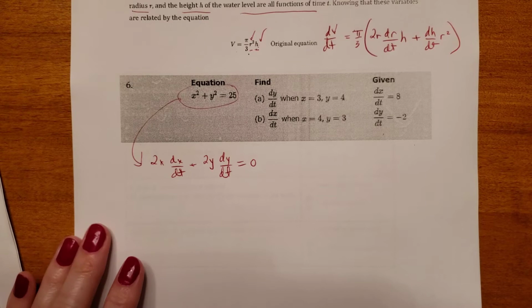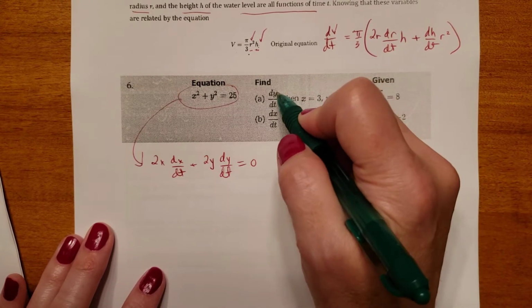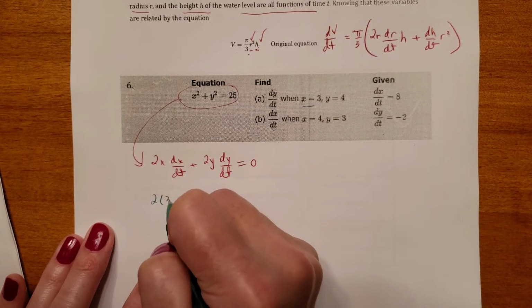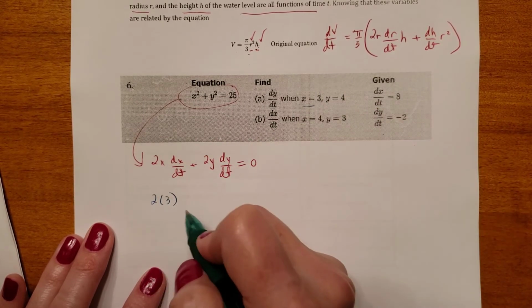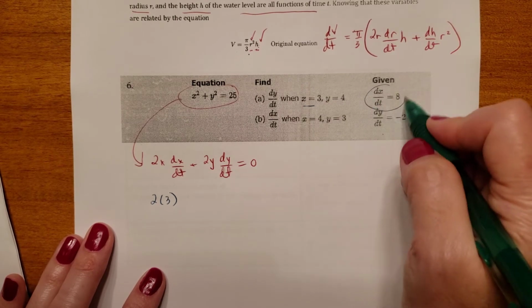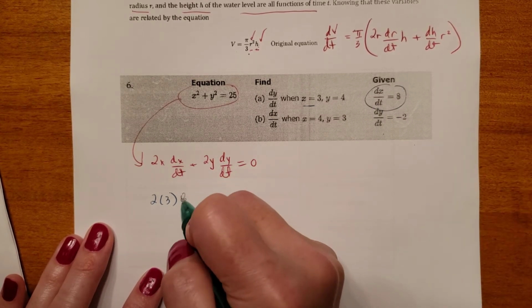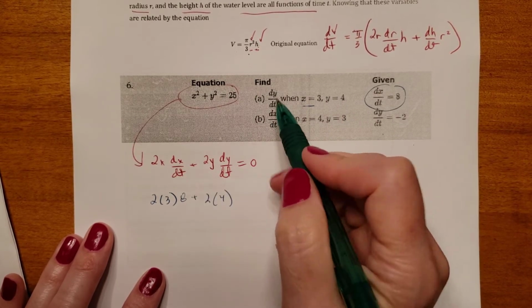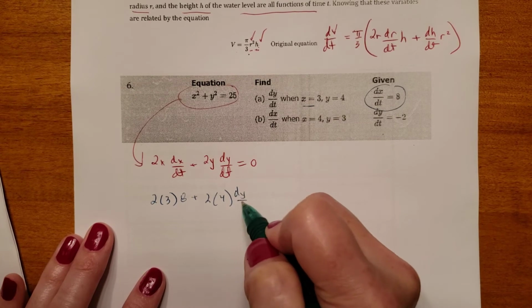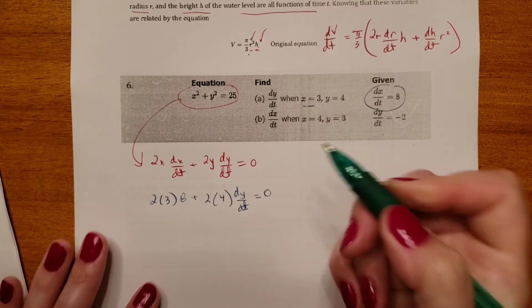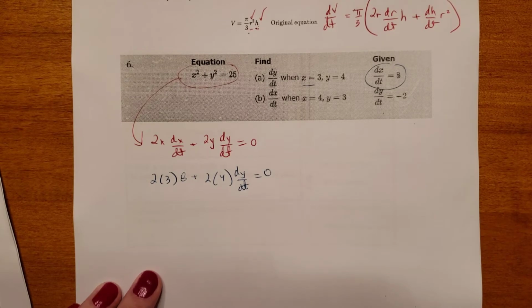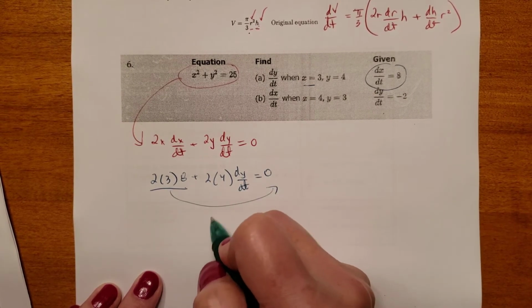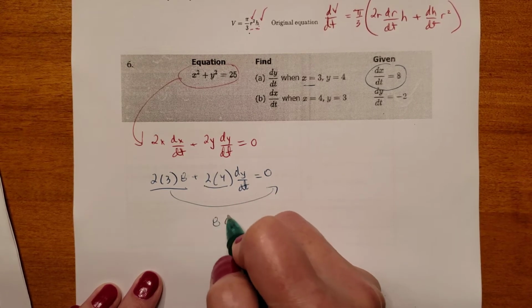So on letter A, they'd like us to find dy over dt when x is 3, so I'm going to put 3 in for x, and y is 4, and dx over dt is 8. So dx over dt is 8, and y was 4, and we're trying to find dy over dt. All right, so 2 times 3 times 8 is 48. I'm going to move that to the other side and make it negative 48. 2 times 4 is 8.